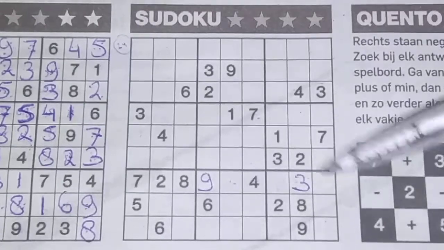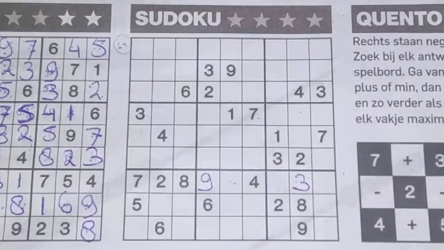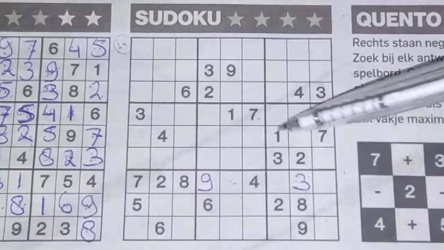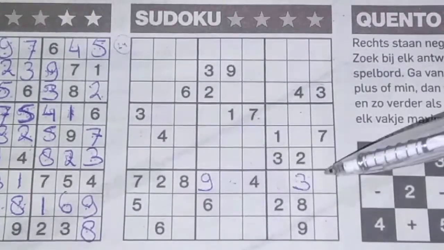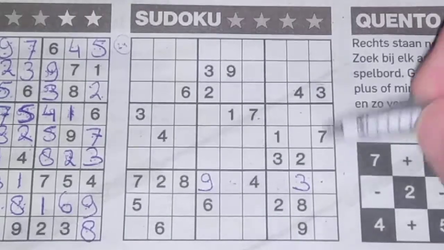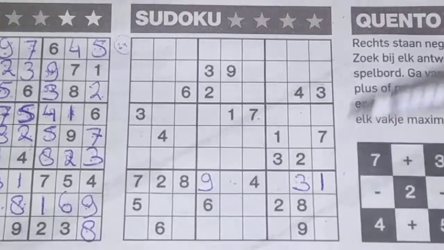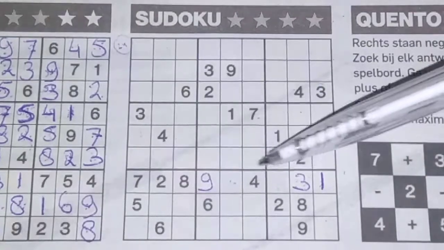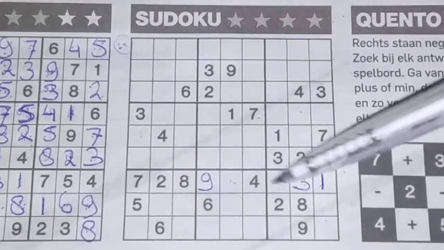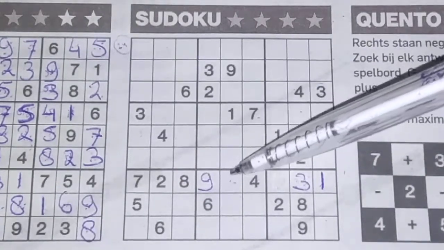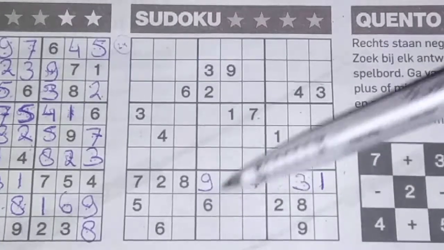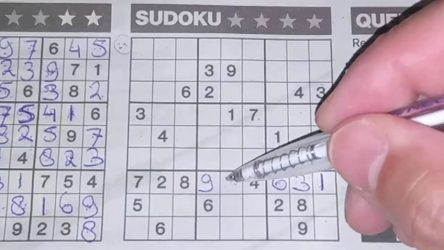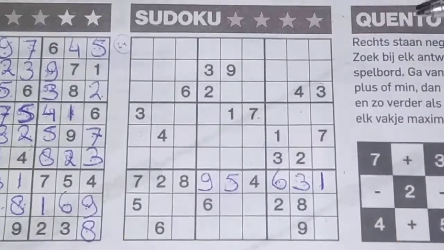3 missing numbers in this row. One of the missing numbers is a 1. We see here 1. No 1 there. Here 1. No 1 there. 1 place left for the 1 should be there. 1, 2, 3, 4, 5 is missing, and 6 is missing. We see here 6, so no 6 there. 6 should be there, and the 5 goes there. Alright.